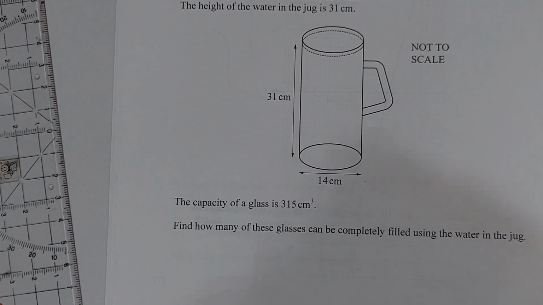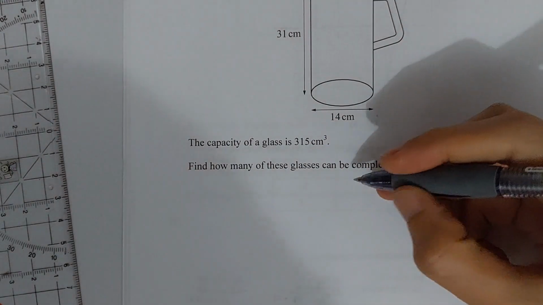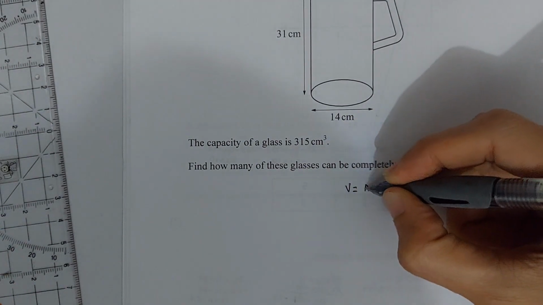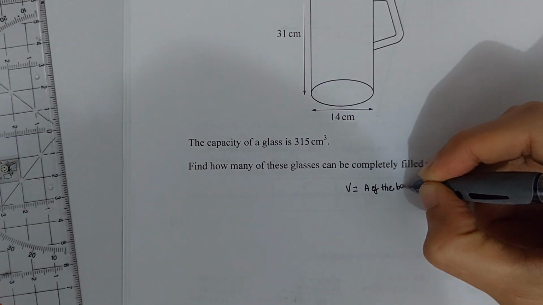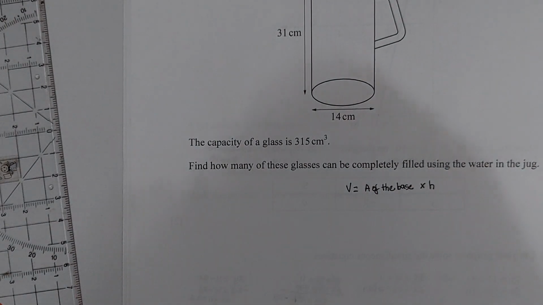Now, how to find the volume of the cylinder? You need to find the area of the base, and then you times it with the height. What is the base of a cylinder? It's a circle.